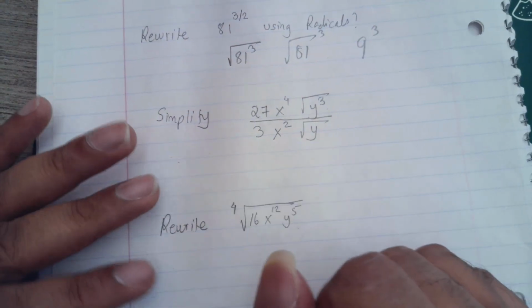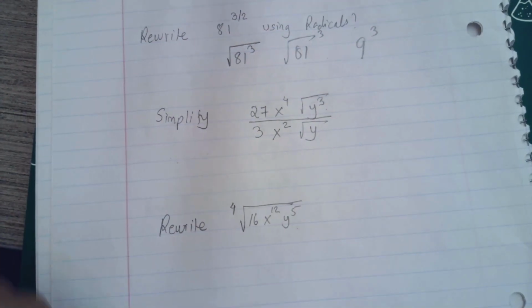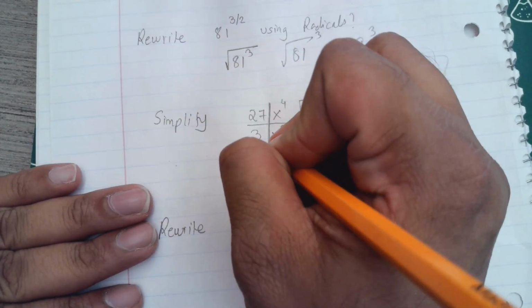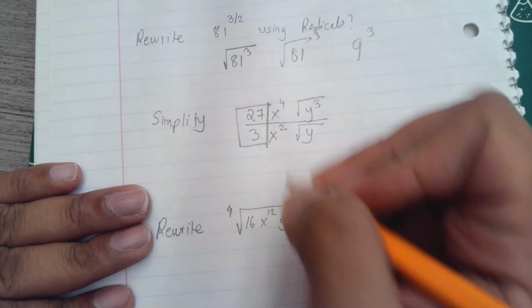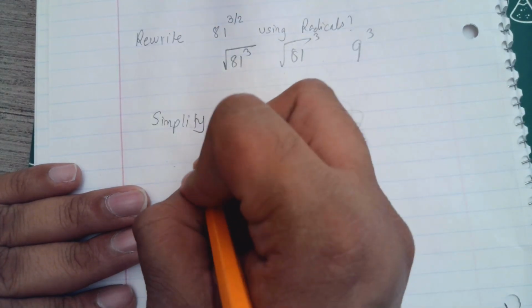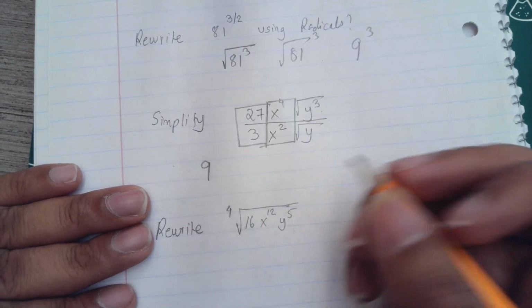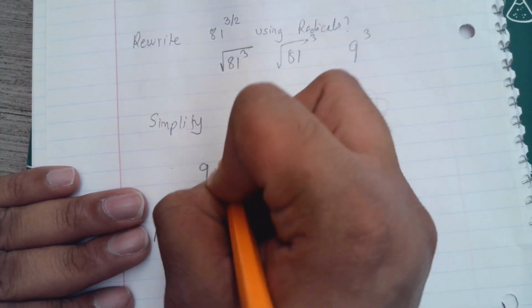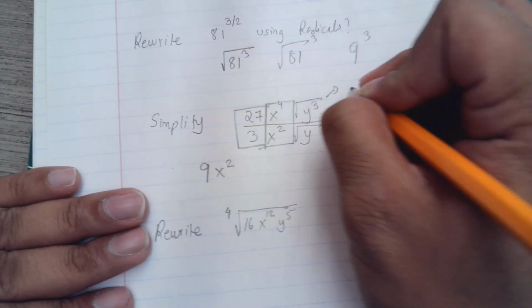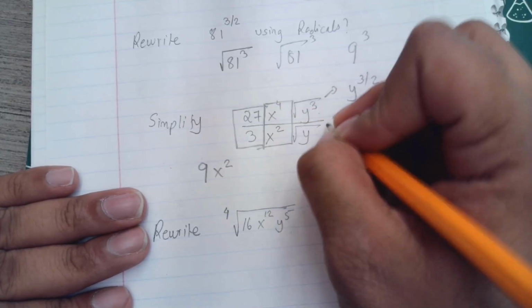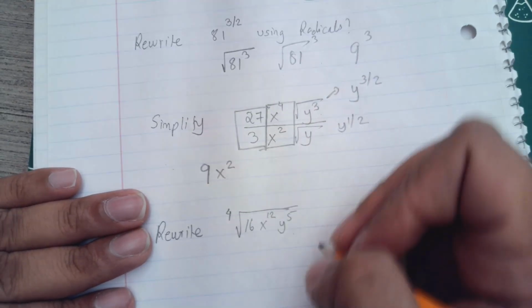Now, this one, you're going to have something like this on the quiz. The first thing I would do is just break it down. 27 over 3, break that first, is 9. x to the 4 over x to the power of 2. You can subtract the exponents, you get x to the power of 2. This can be rewritten as y to the power of 3/2 and y to the power of 1/2.